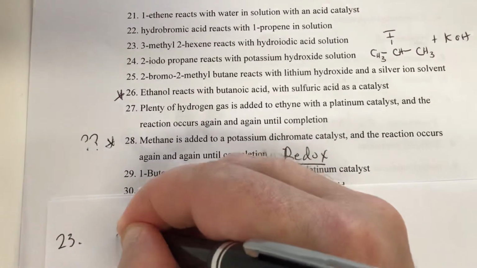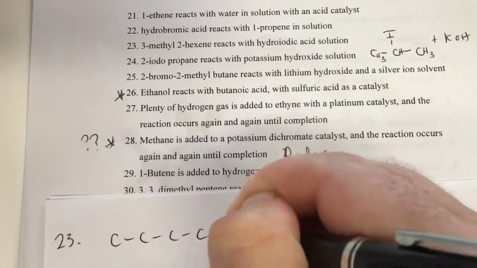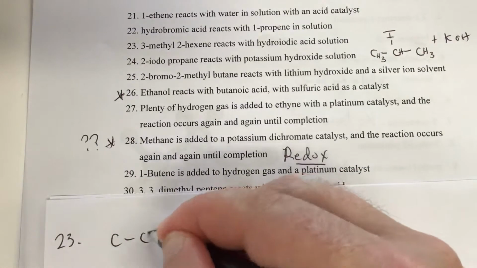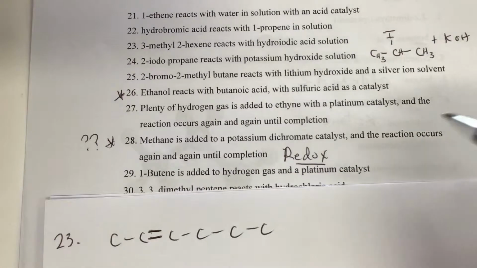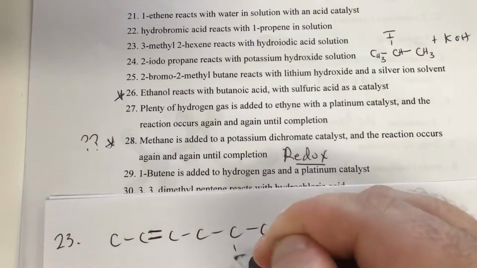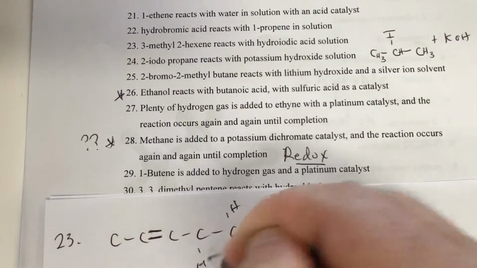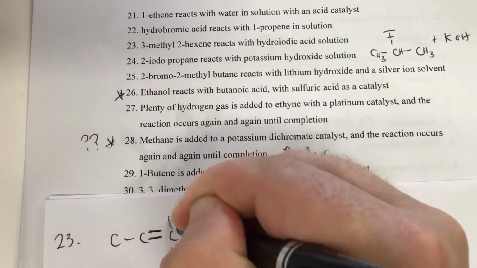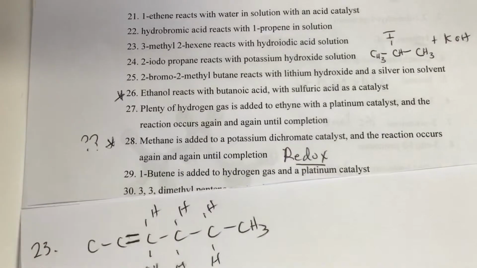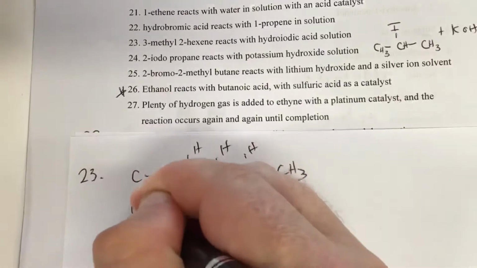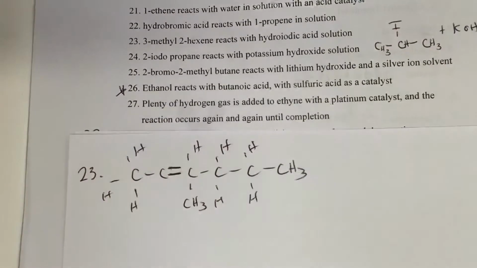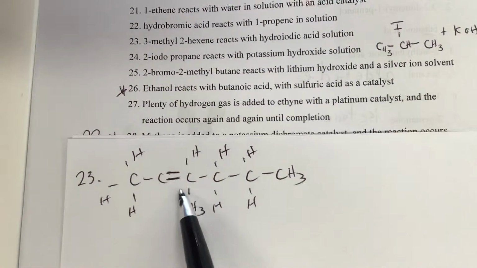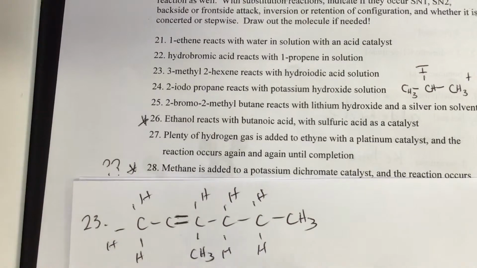So we've got hexene, 1, 2, 3, 4, 5, 6, 2-hexene, with a methyl on the third carbon, 3-methyl-2-hexene.